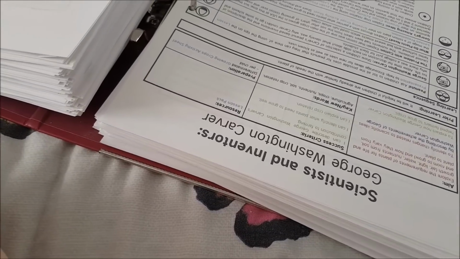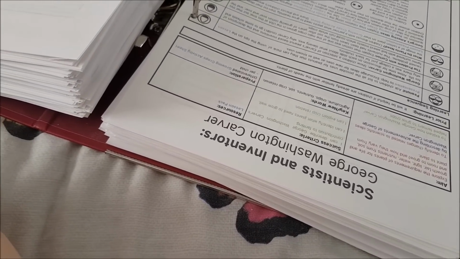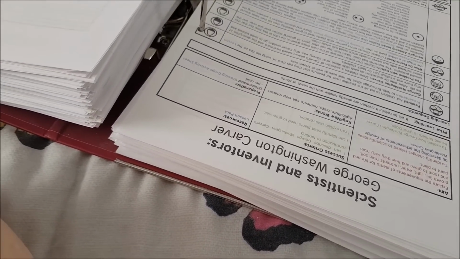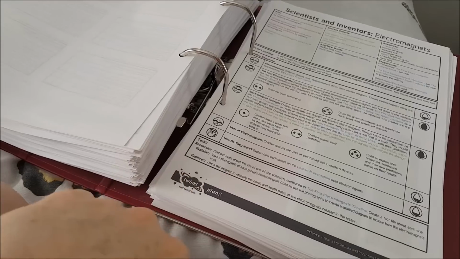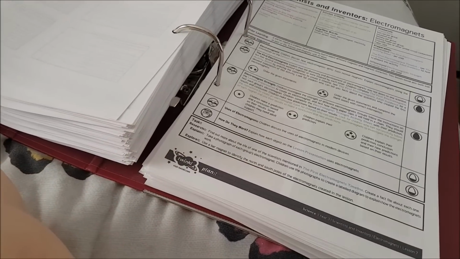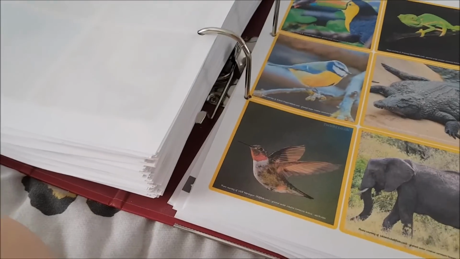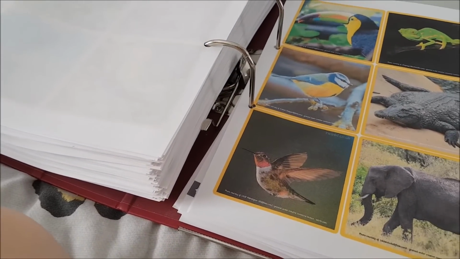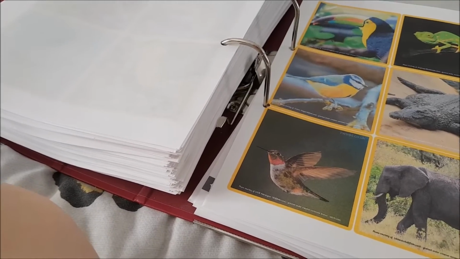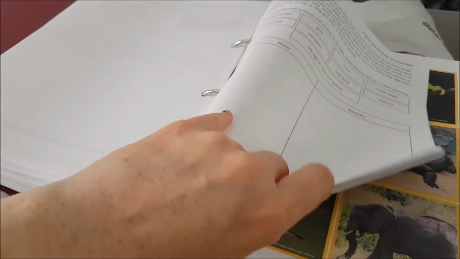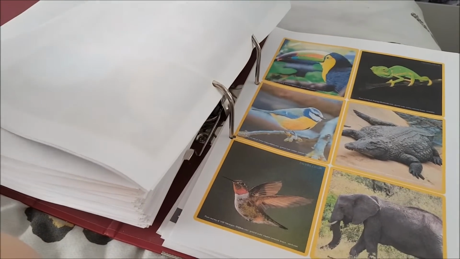Next unit is on George Washington Carver, and I'll include him into our farm unit. There were a couple more for this unit, but I will save those for next year because it will relate to the science that we're doing next year better. The next one is living things and their habitats unit, and I'll include that into our mammals unit study. It looks a really great unit, so I'm excited for that one.